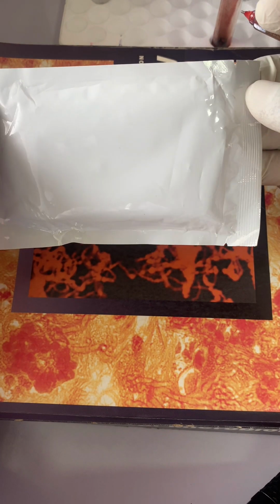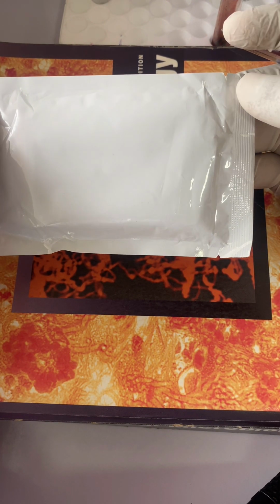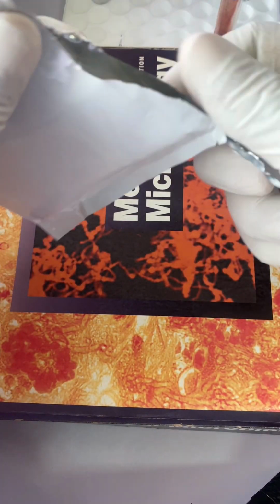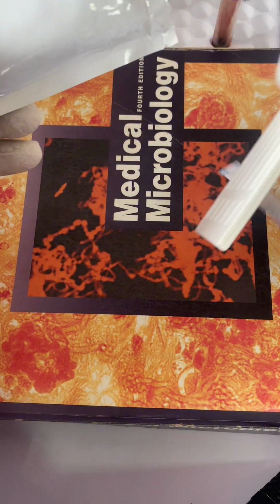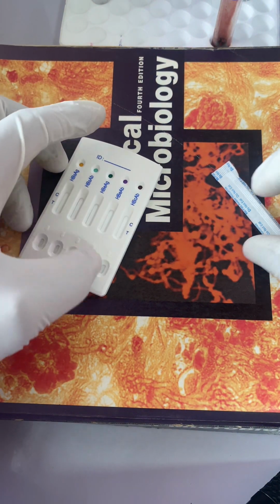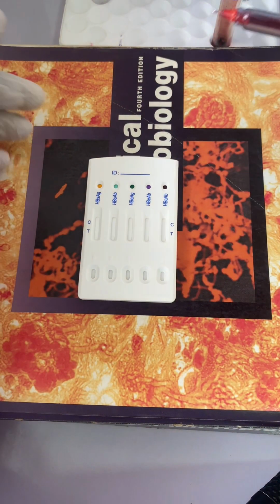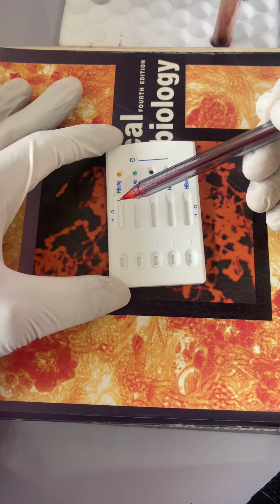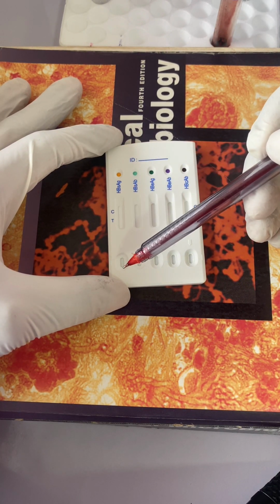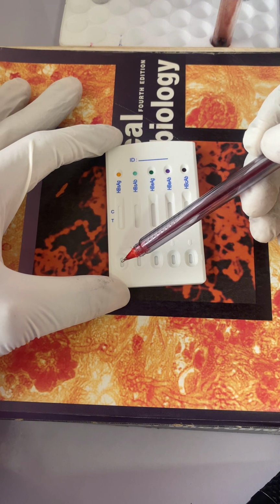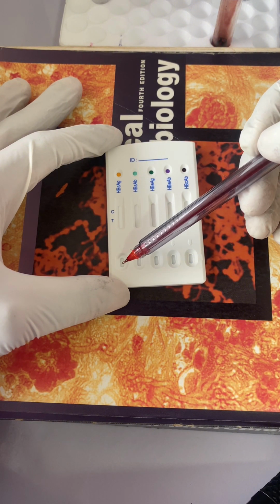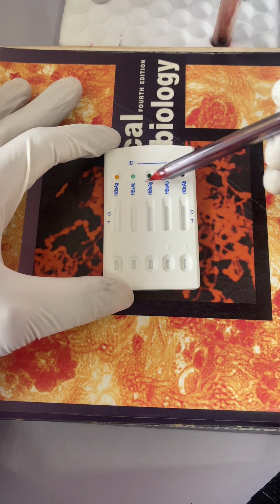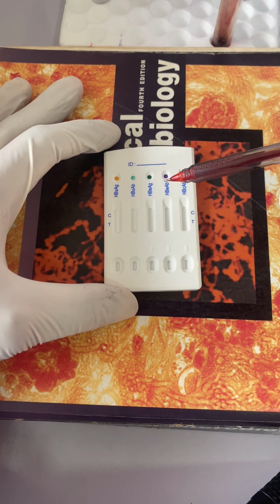This is the test kit for the hepatitis B profile. So I'll open it and then we'll see how it looks. So this is how it looks. Very interesting. Good. So the first test area, this is where you put your samples. You can either put whole blood or plasma or serum here. So let's quickly go through the different test areas that we have.